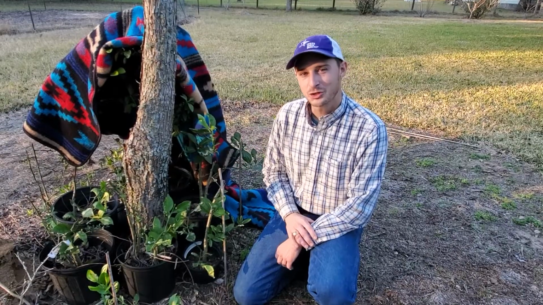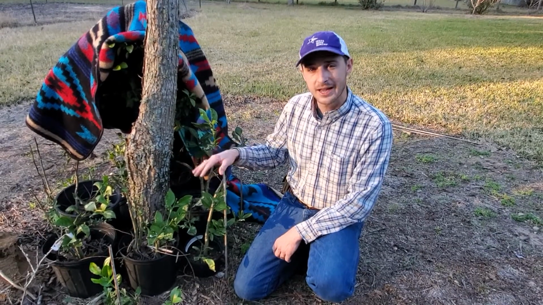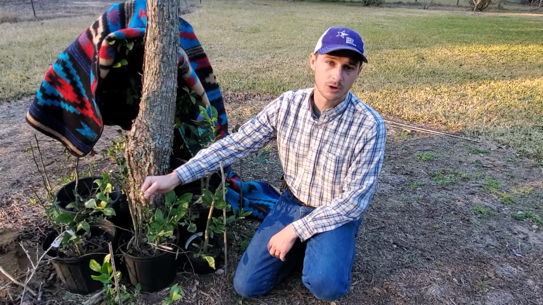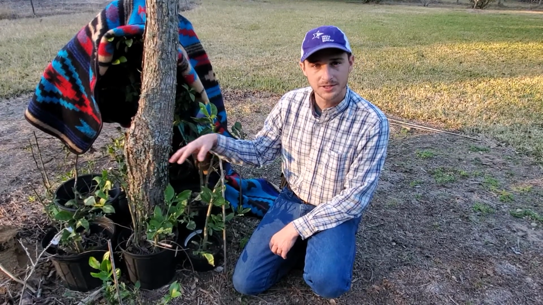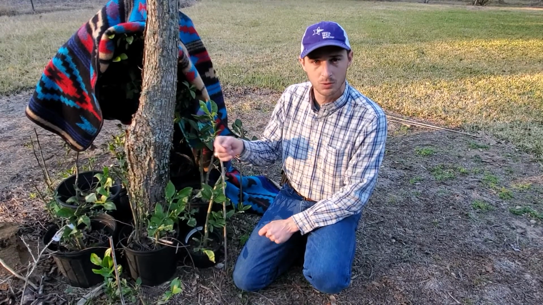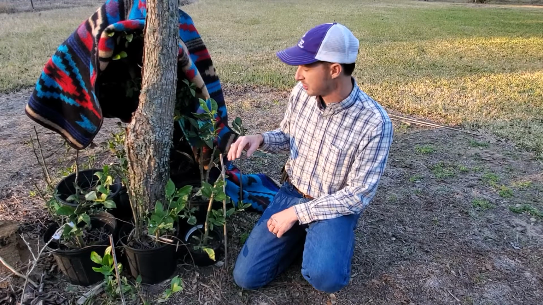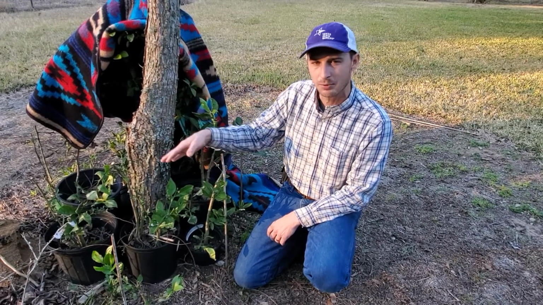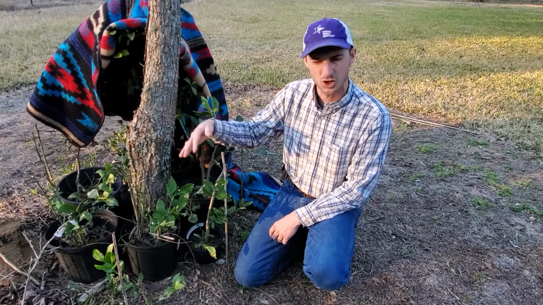So here we have some citrus trees of various types. Last year I went out and dug up some wild trifoliate rootstock, planted them in these pots, and then the following spring and summer I bought some budwood and I've budded on different types of citrus. We have some limequat, some Meyer lemon, some pineapple orange, and there's a grapefruit in here somewhere.